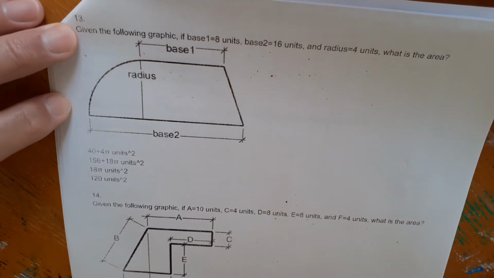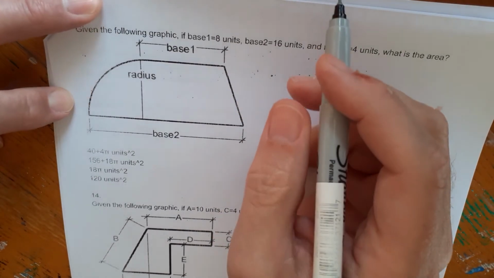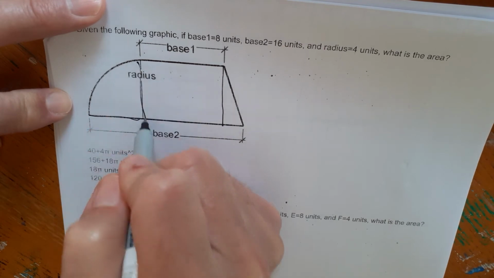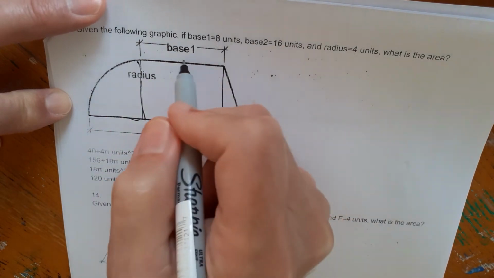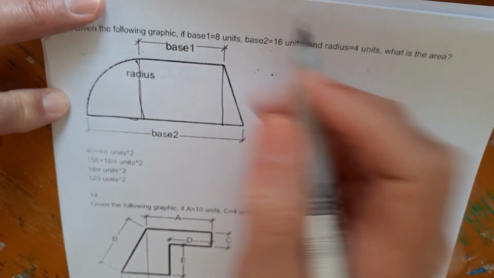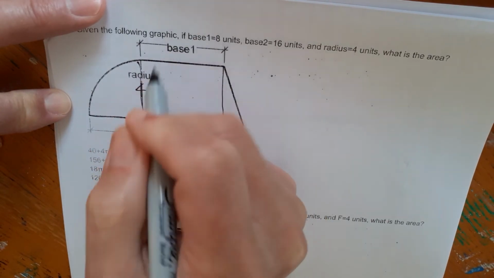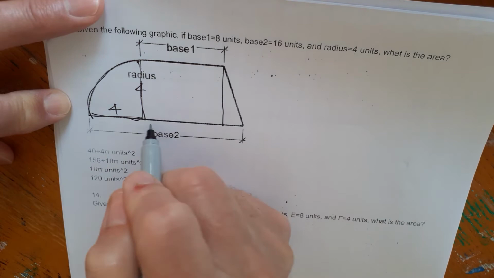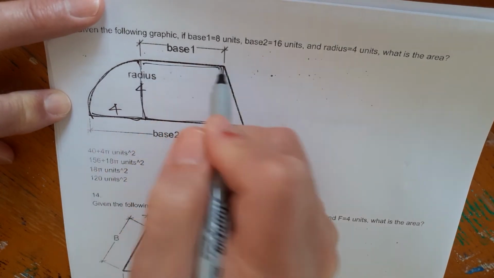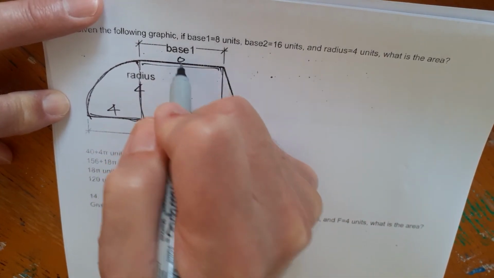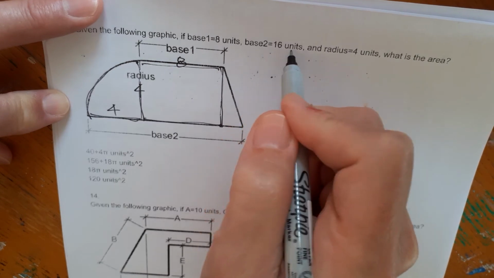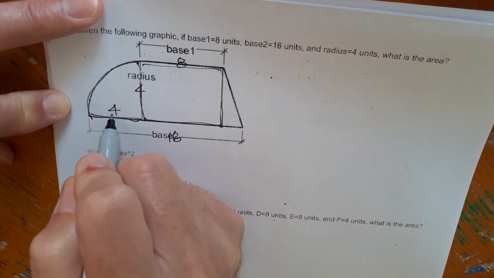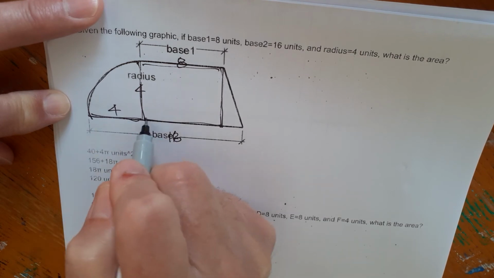All right, let's do another one. Following this is problem 13. This looks like a quarter circle maybe. What's the radius? Radius is 4 units. It looks like a quarter circle. Then it looks like we have a rectangle. The base 1 is 8 units. The base 2 is 16. This whole thing is 16. So you've got to subtract 4, which would be 12, would be this length.